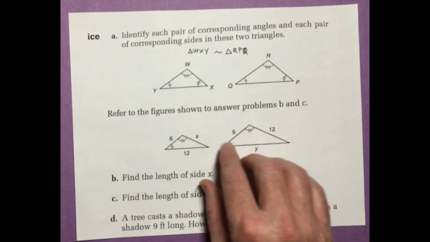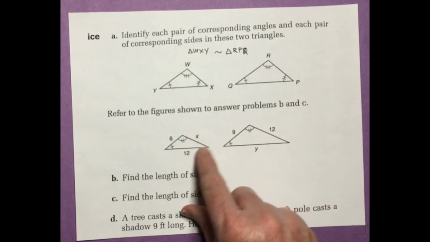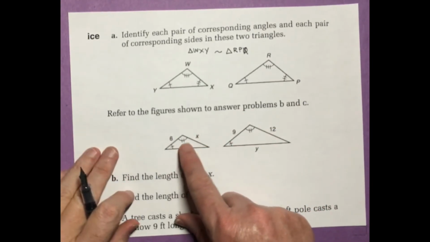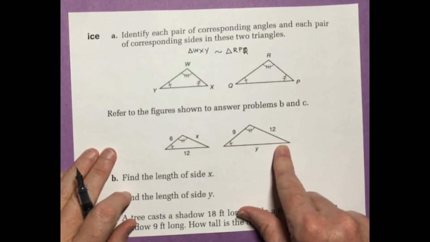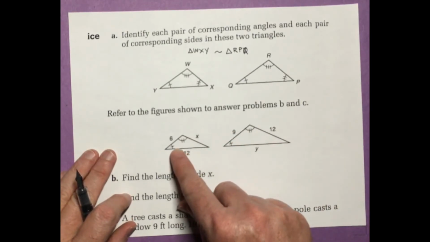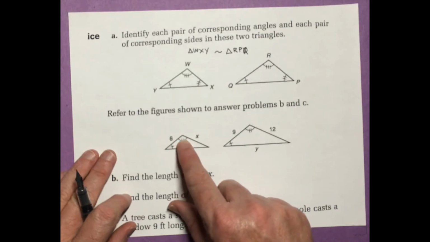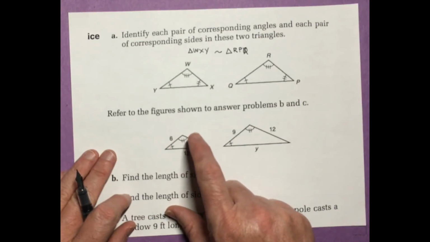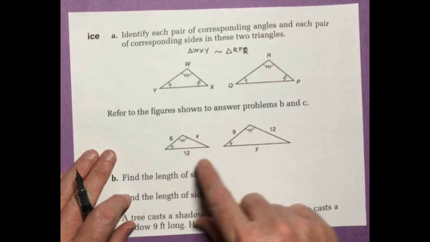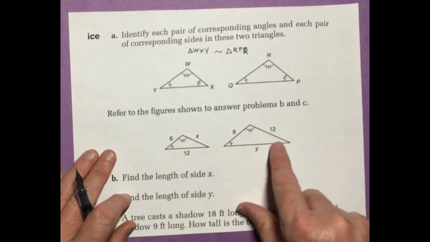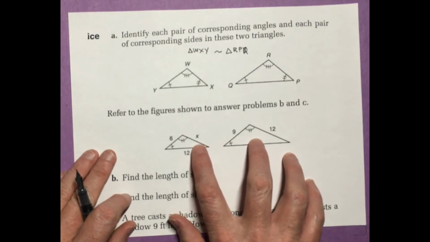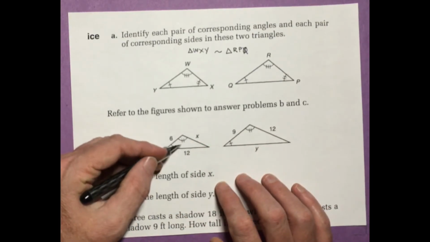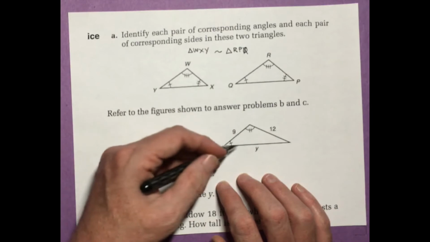Now, if we look at these two triangles here, again, since these two angles are the same, then that third angle has to be the same, doesn't it? Because we know that all the angles in a triangle add up to 180. And since these two angles are the same, whatever the measure of this angle is, it has to be the same. Otherwise, these wouldn't both equal 180. So that tells us that these two triangles are similar.